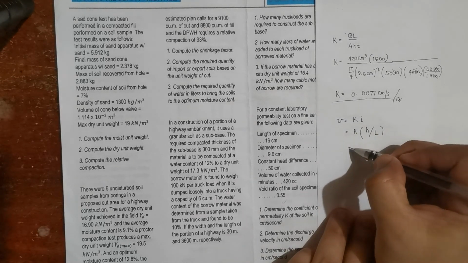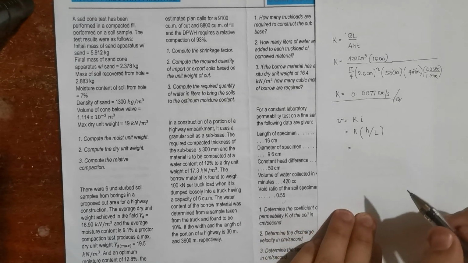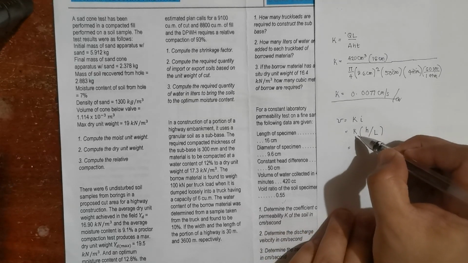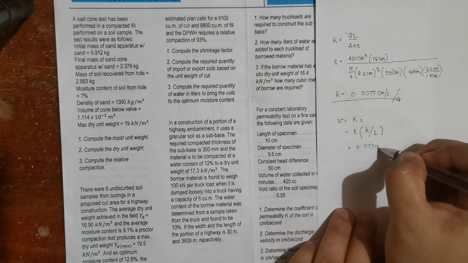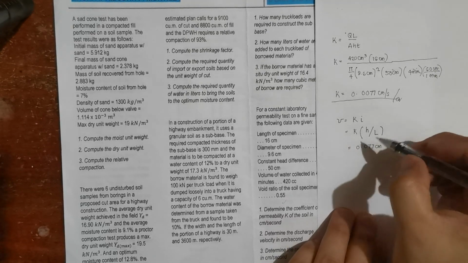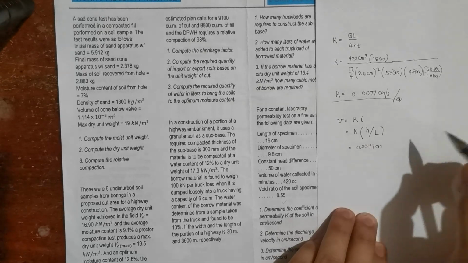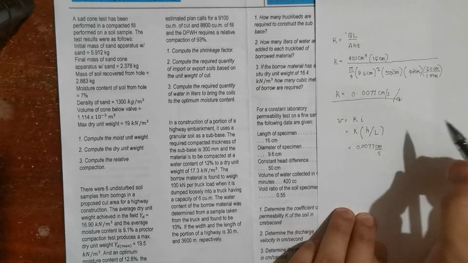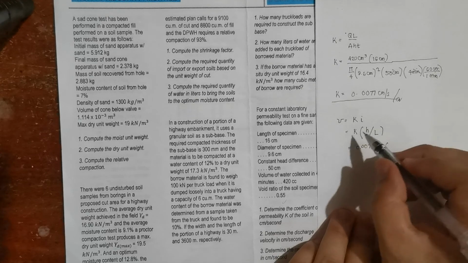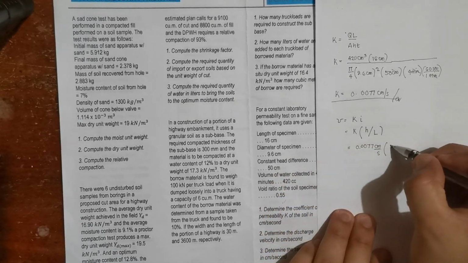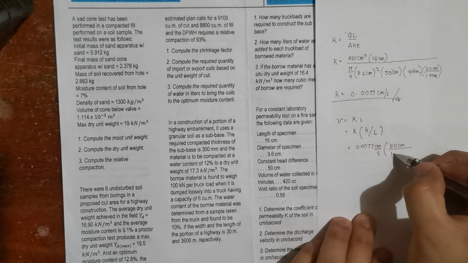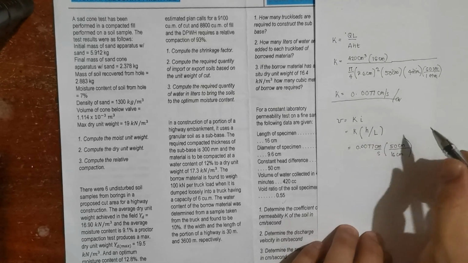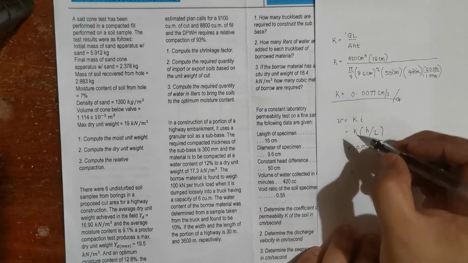So, substituting now, we have discharge velocity equivalent to K, already computed, 0.077 centimeter per seconds, multiplied by H, head loss, given in the problem, over the length of a specimen, 16 centimeters.